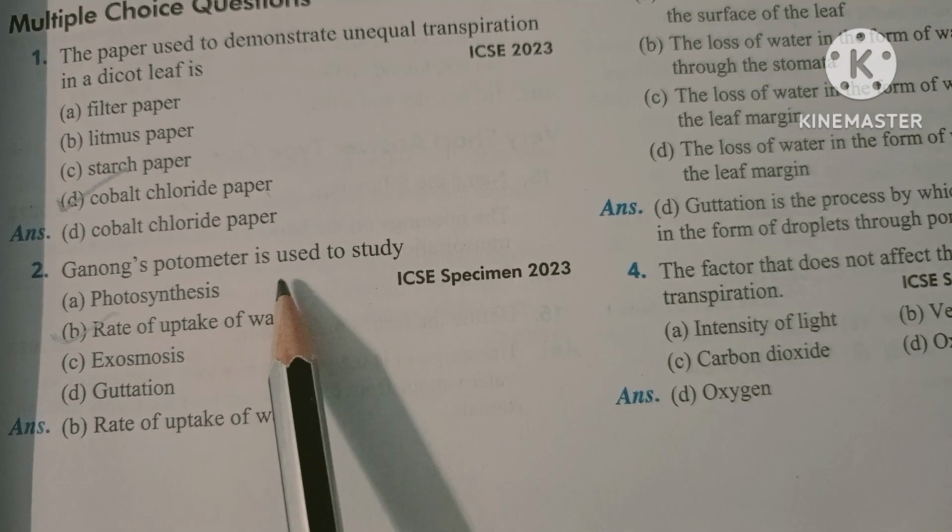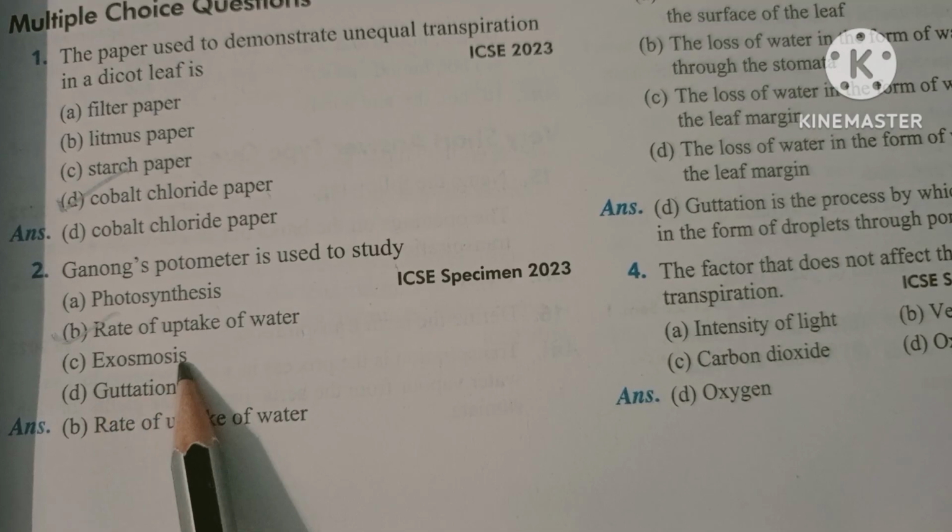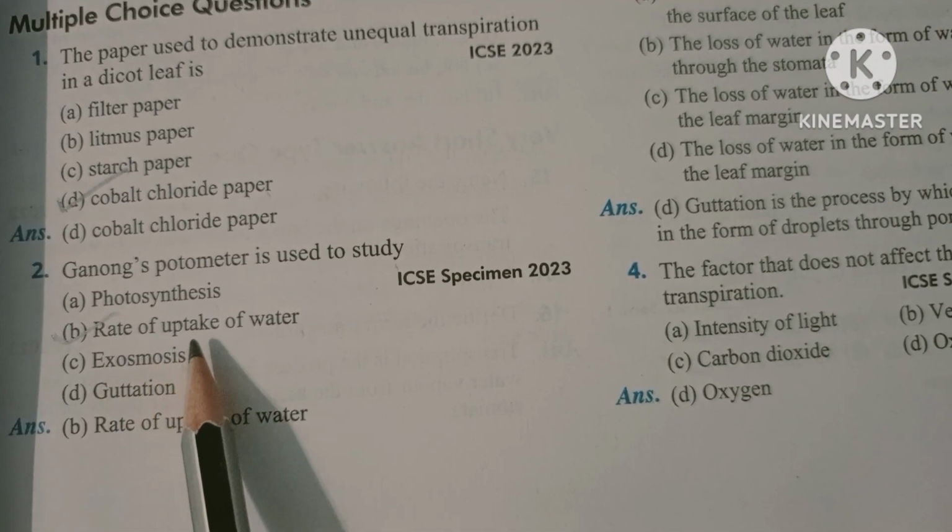Ganong's potometer is used to study: photosynthesis, rate of uptake of water, exosmosis, guttation. The answer is rate of uptake of water.